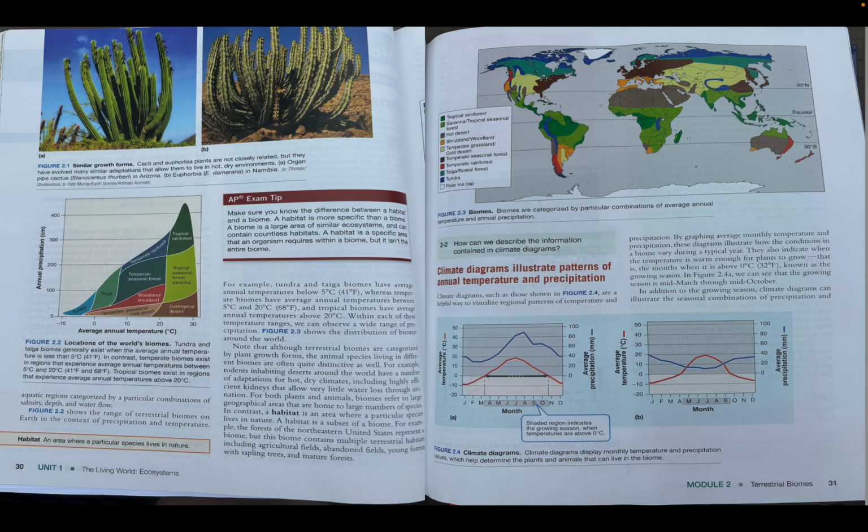If we look at this beautiful picture, you can see that both types of cacti kind of look similar and grow similar. However, one is in one part of the world and the other one is in the other.